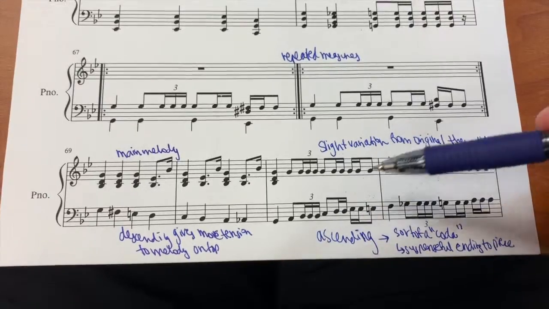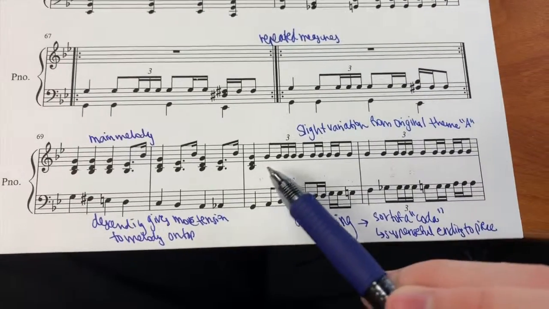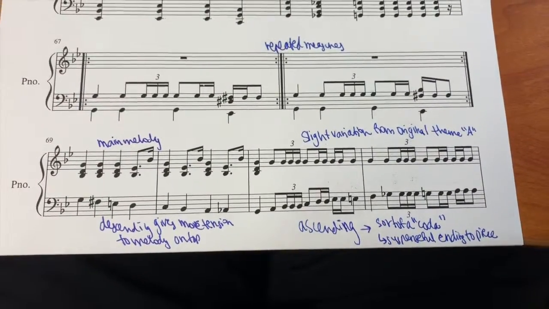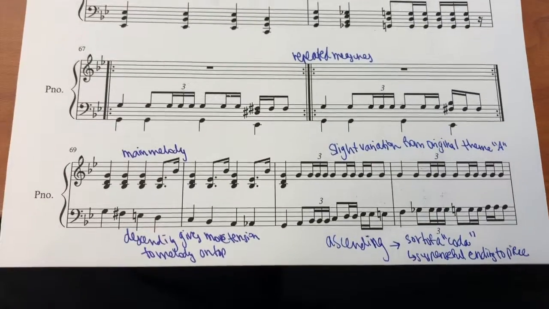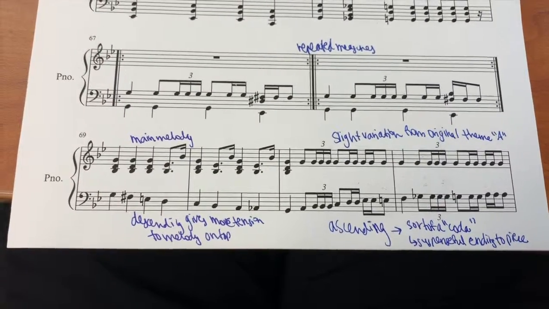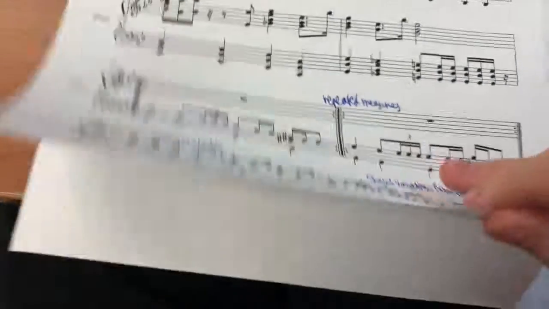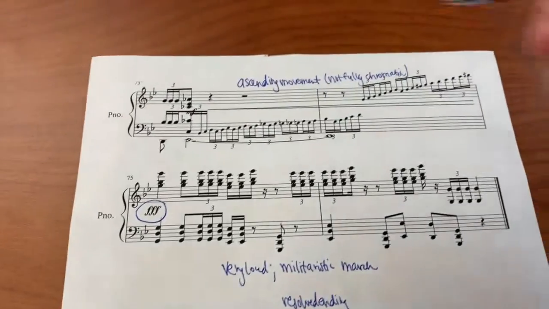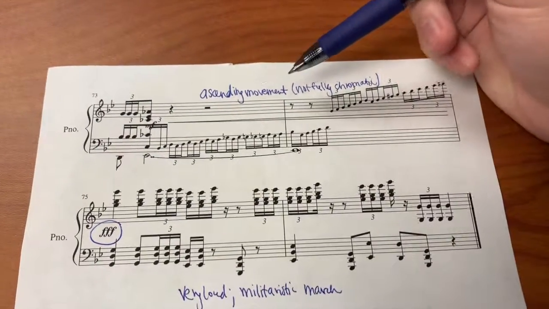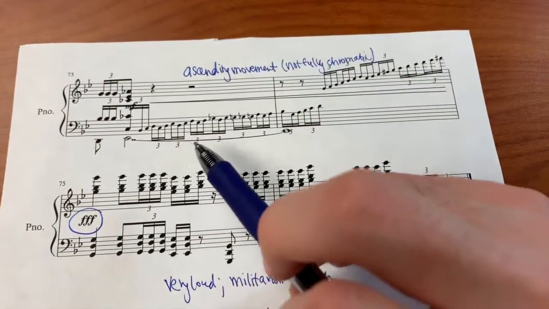The ascending notes here are just eager to finish and conclude this masterful piece by John Williams. Where we finish here, he does this by this ascending motion where we have this almost fully chromatic line.